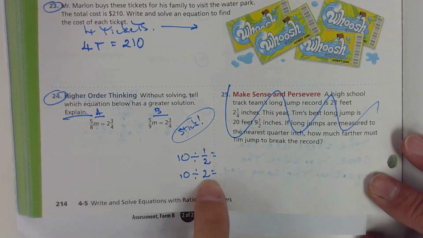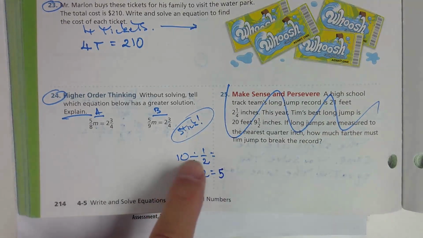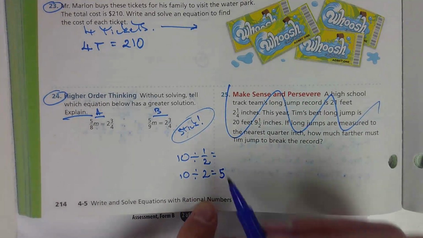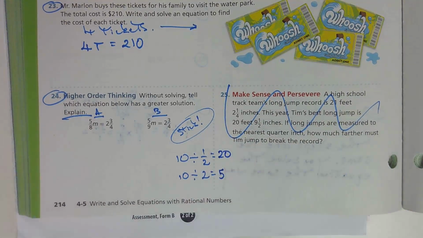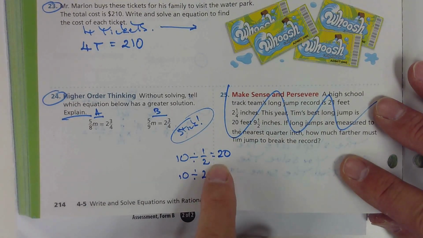First off, what's 10 divided by 2 equal? 5. What's 10 divided by 1/2 equal? 20. Which one has the greater solution? Yeah, the first one. 20 is obviously greater than 5.